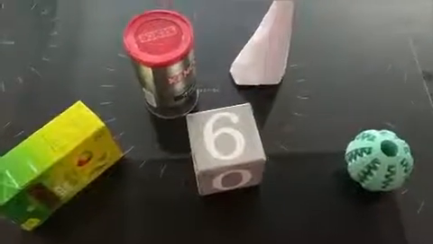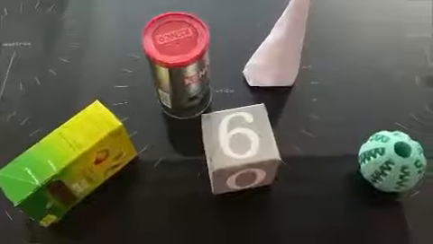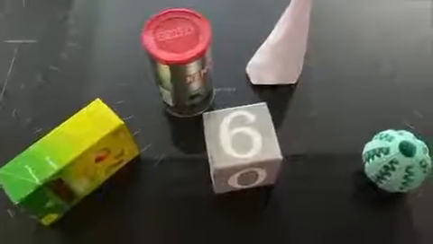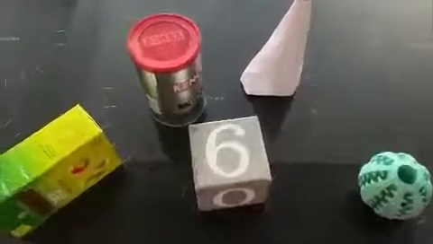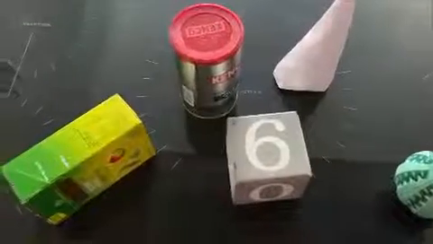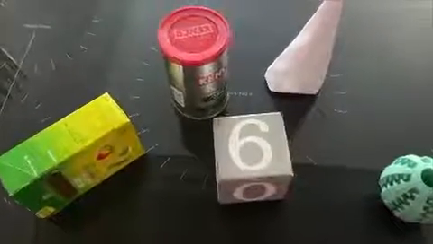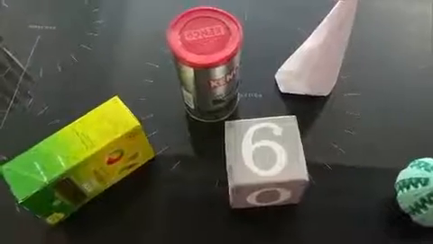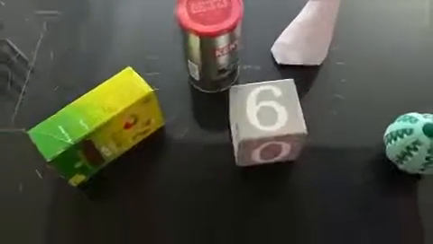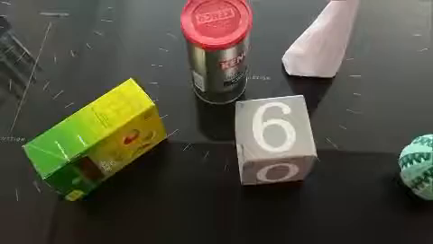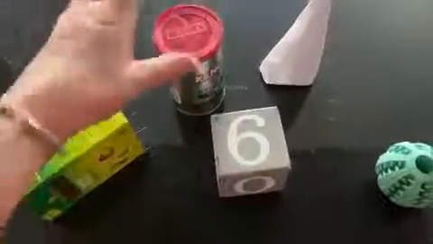So when we talk about 3D shapes, we talk about their properties. Properties are faces, corners, and edges. Some say edges, some say sides. It's the same, okay? So faces, corners, edges, or faces, corners, sides. And we're going to start with our cube.